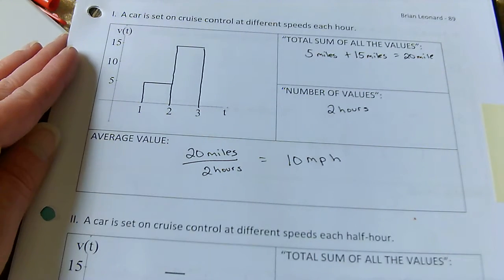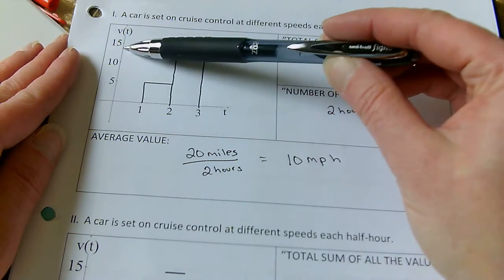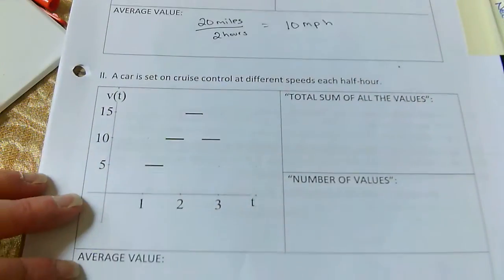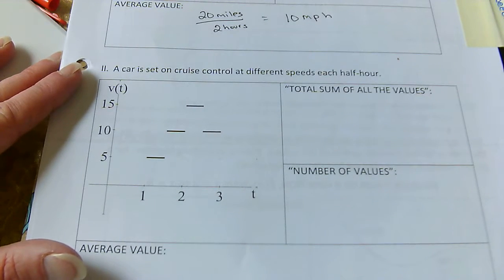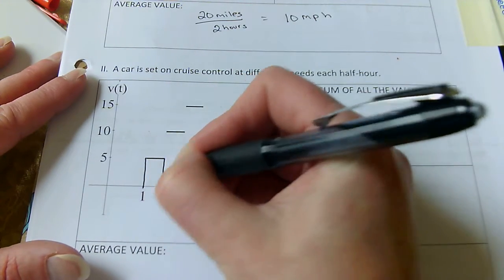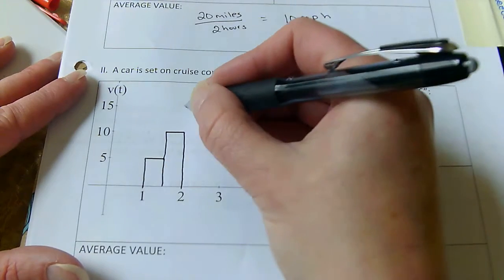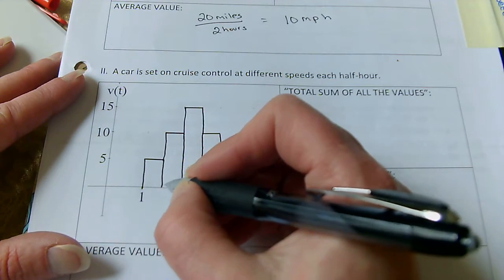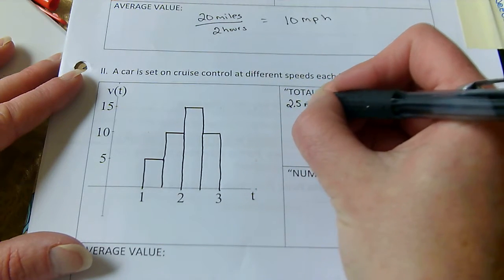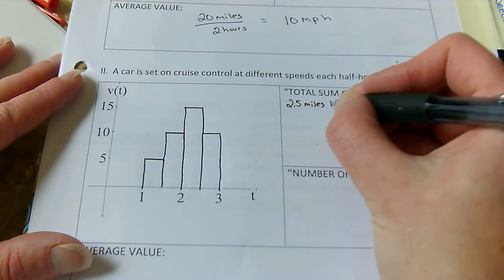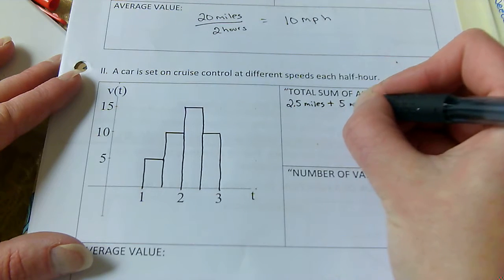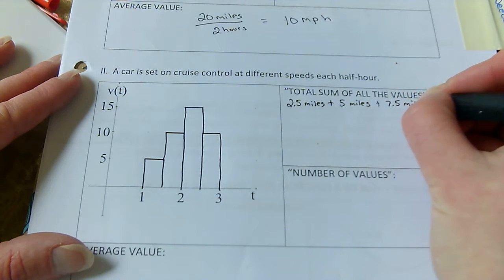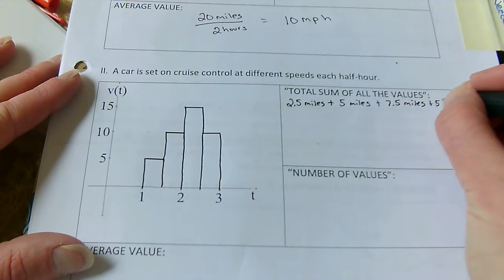Now, does that make sense in this situation? You went 5 miles an hour for an hour, 15 miles an hour for an hour, average is 10 miles per hour. Makes sense. Now let's set cruise control differently each half hour. So these are half hours. So we went 5 miles an hour for half an hour, 2.5 miles. And then 10 miles an hour for half an hour. And then 15 miles an hour for half an hour. And then 10 miles an hour for half an hour again.